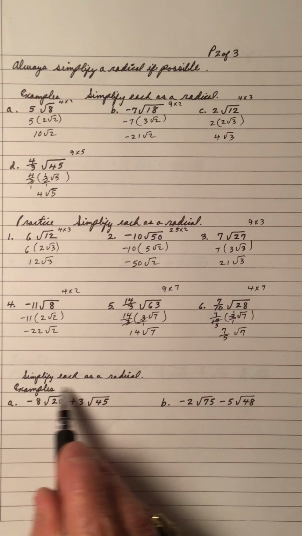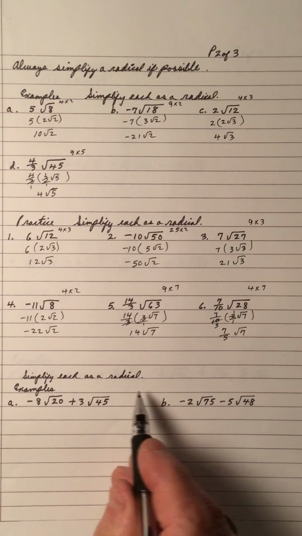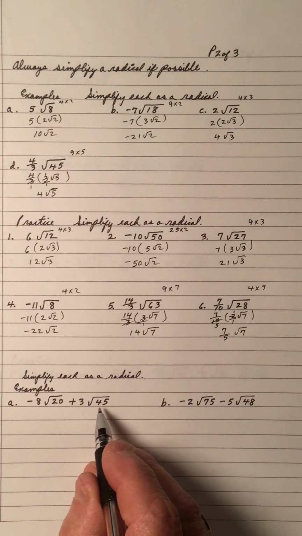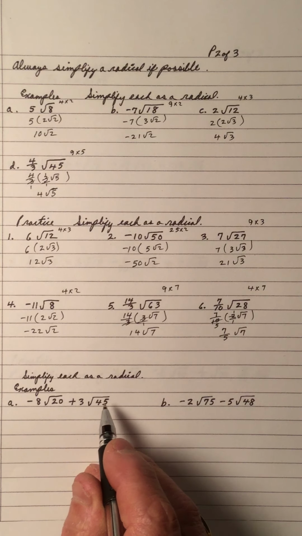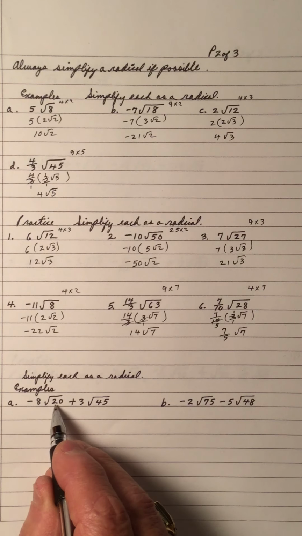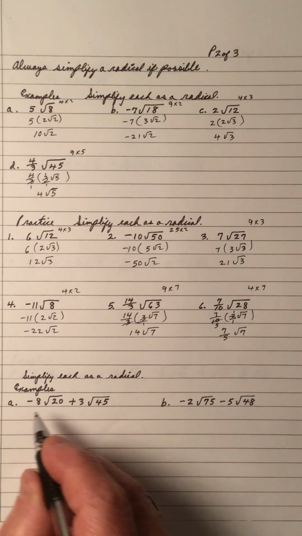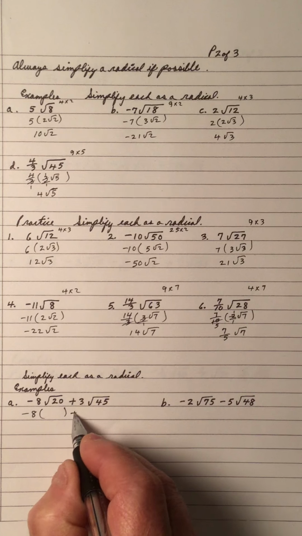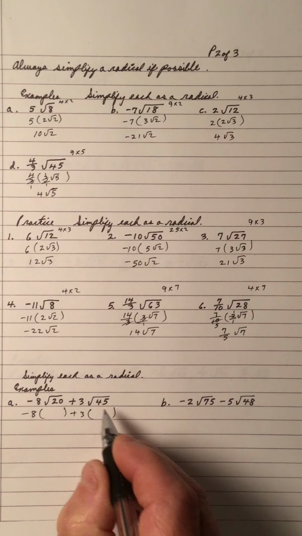More practice. Simplify each as a radical. Some examples. We want to simplify this. We're adding, and the only way to add is if we have like radicals. So these radicals, root 20 and root 45, we can't add. So we have to simplify these first, and if they become the same, then we can add them.